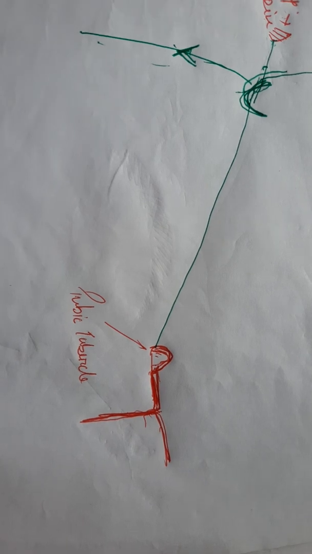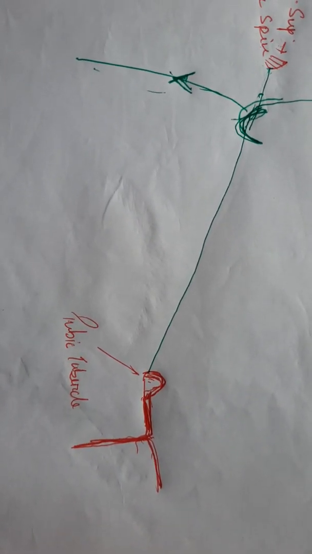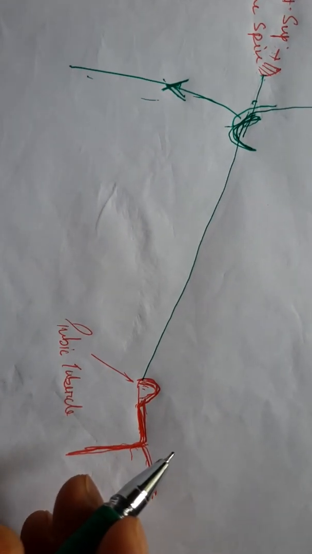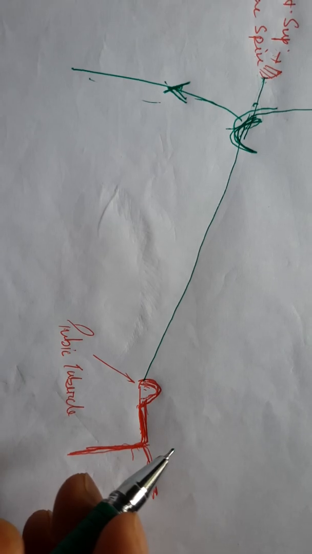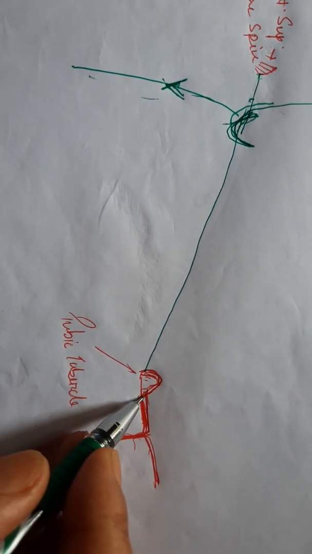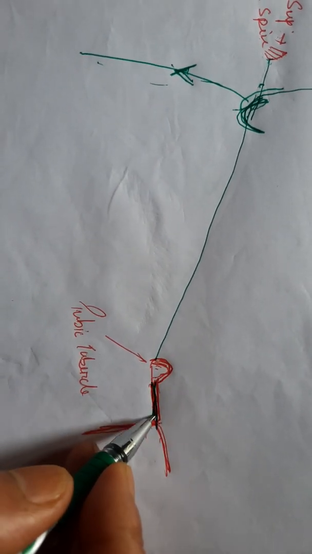Now we should know about the extension of the inguinal canal. You know, this extends from the deep inguinal ring to the superficial inguinal ring. This part, as I have already mentioned, is known as the pubic crest.